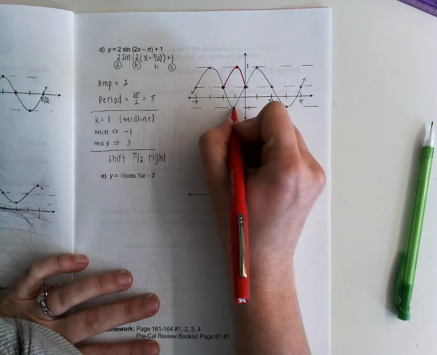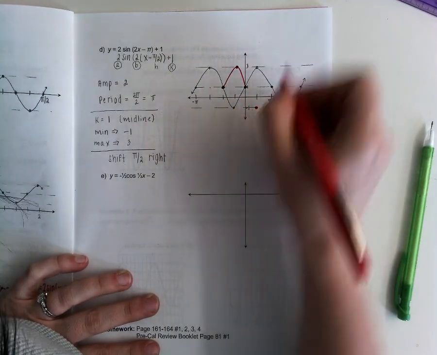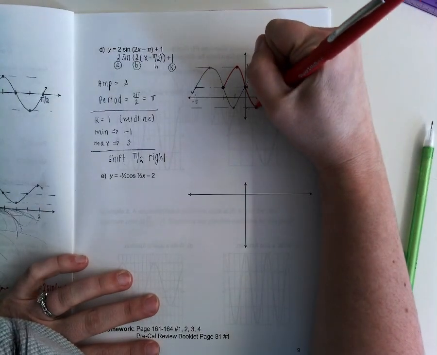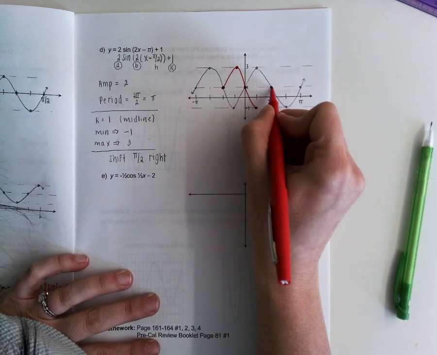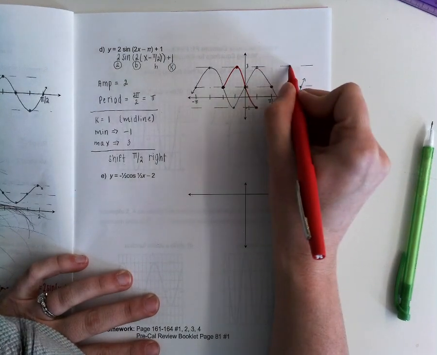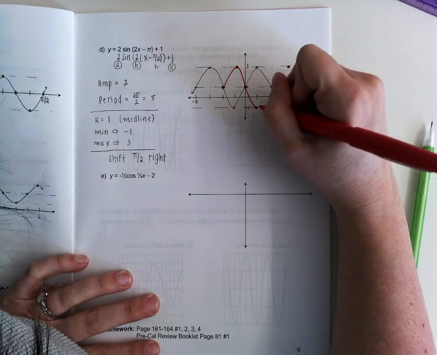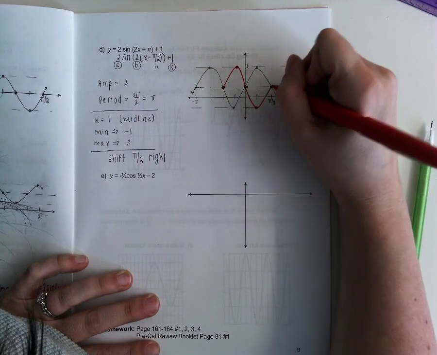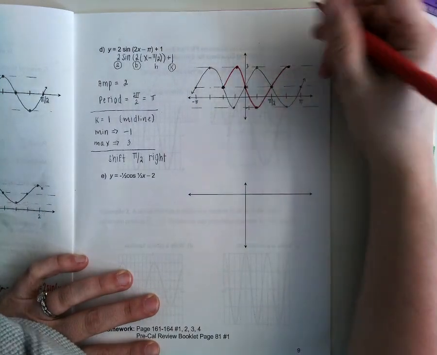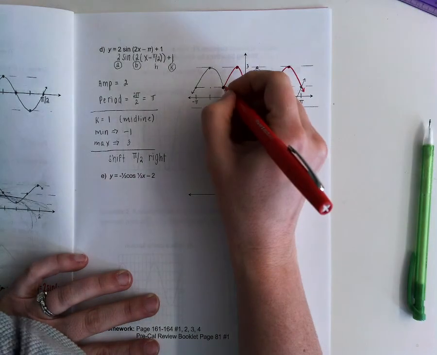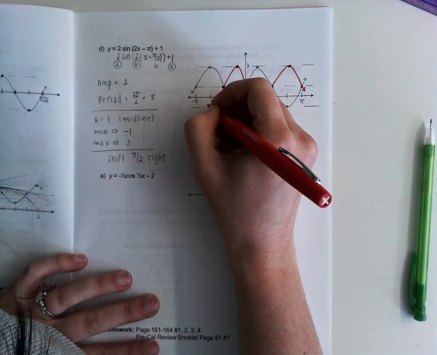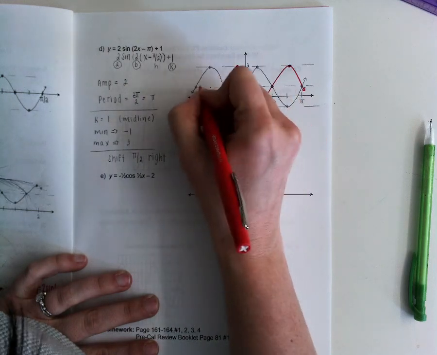I've got to move this one over, 1, 2. And once you have a few points, you can see the shape. This one is going to move over, and this one too. So this graph is going to go up and then down.